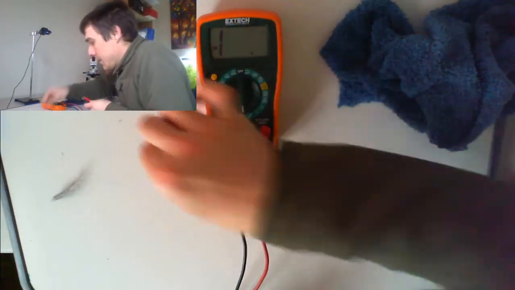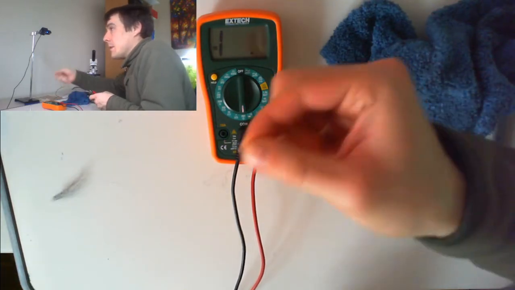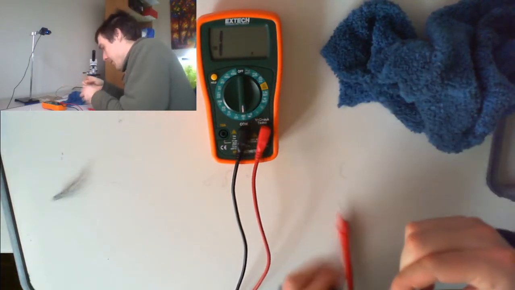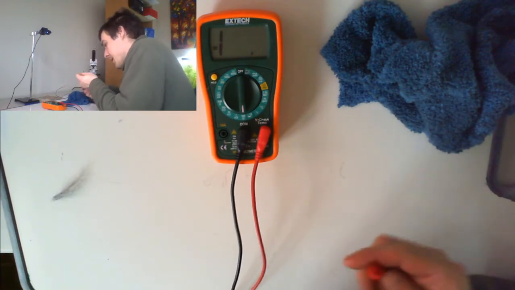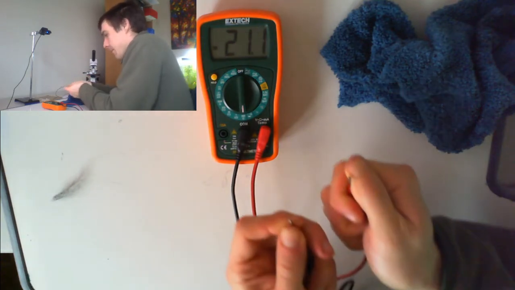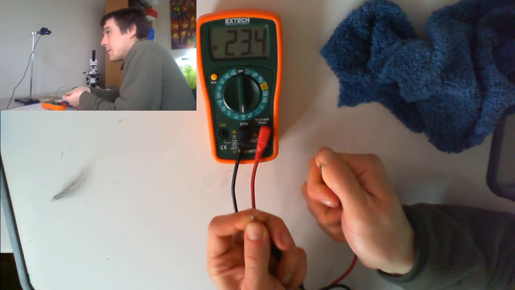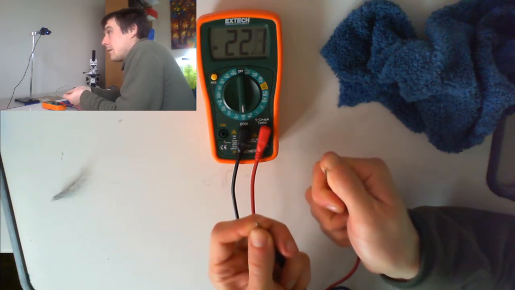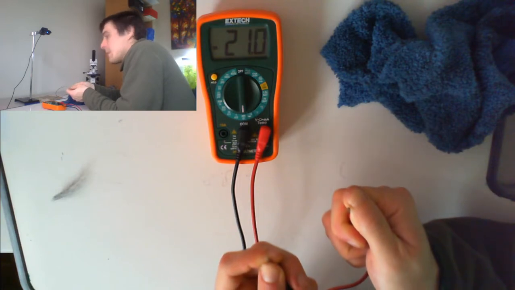Let's try the very, very skinny, so skinny you can barely see it on camera, super fine steel wool. Now the super fine steel wool, like that, 20 ohms, right? 23 ohms, something of the sort.